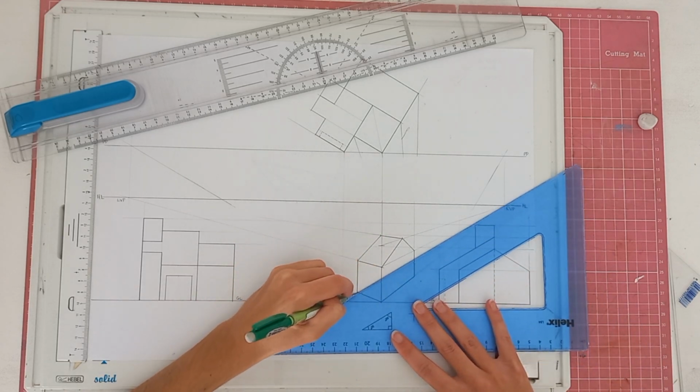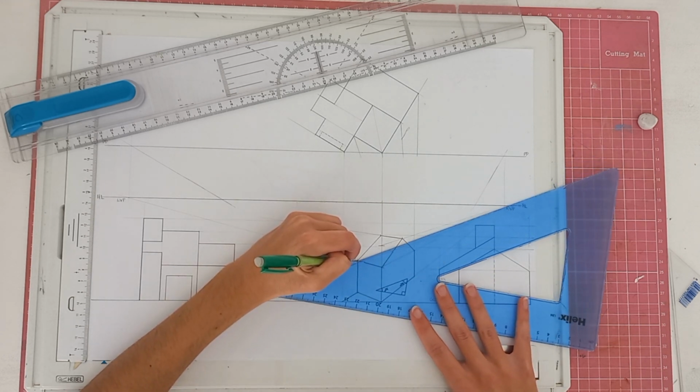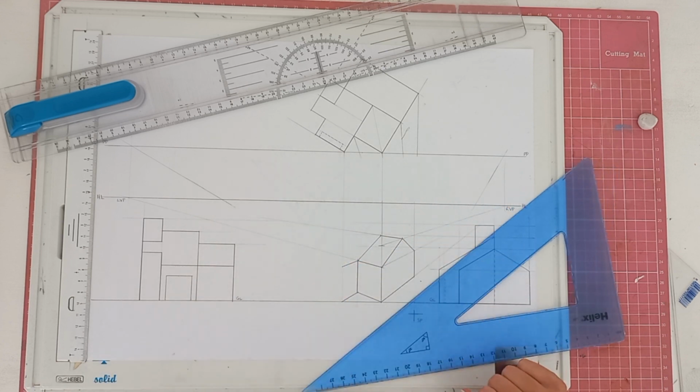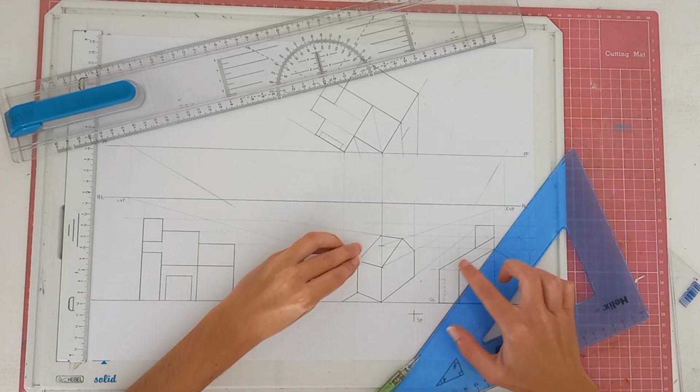You're going to draw a line. See how it touches the line over there. You're going to do the same over here. You can actually make it solid because it's not going to change. So here we've got a line that is not solid because of this here.